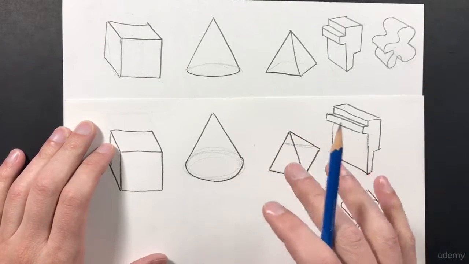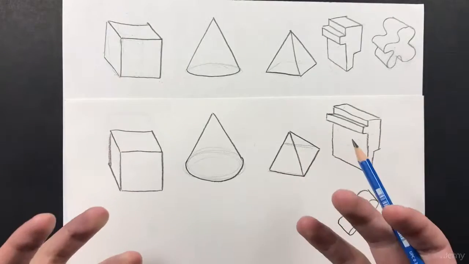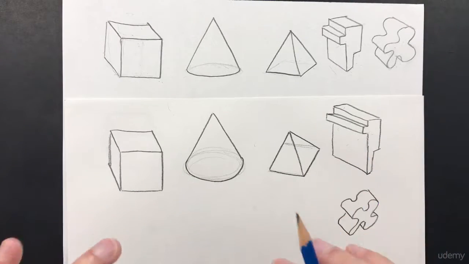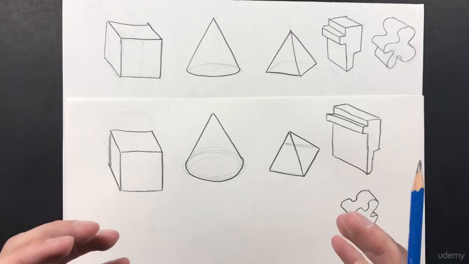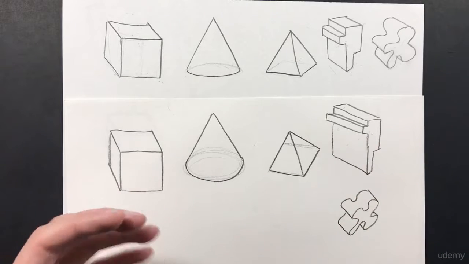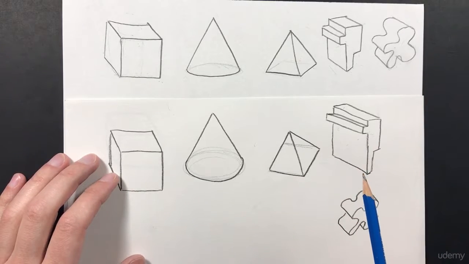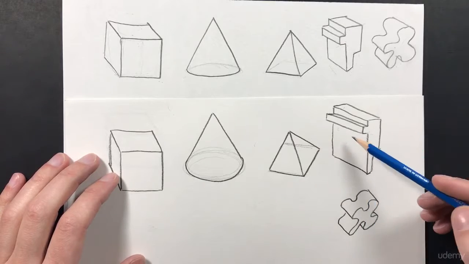This is very important when you're drawing out of your head, is to understand how to draw things in different angles. And the more you draw from life, the more you're going to understand perspective and how to draw from those different angles. In the next lecture, we're going to go ahead and learn how to add in those highlights and shadows.